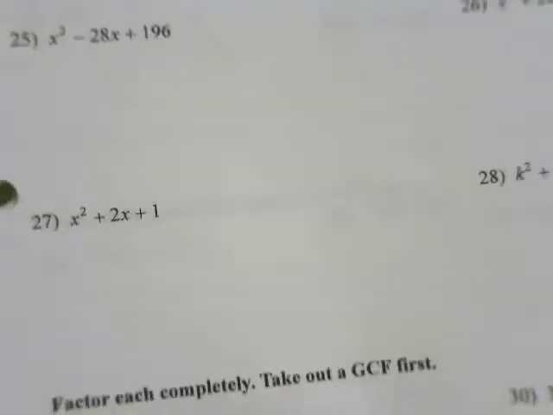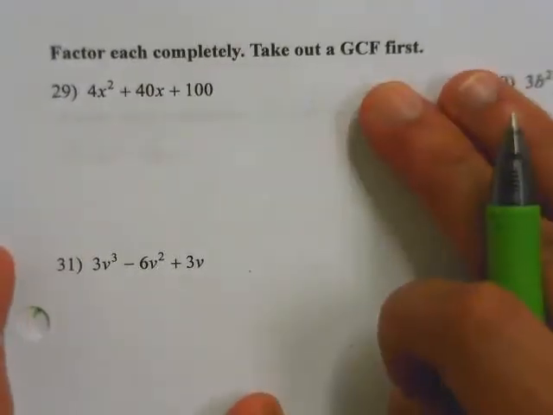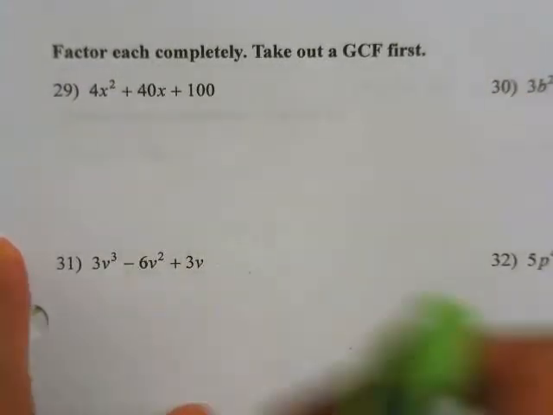And 29 is also a little bit similar. You might have to take a greatest common factor first. Okay, so that's how you're going to do this section on page 3. Let's go move on to a couple ones over here.